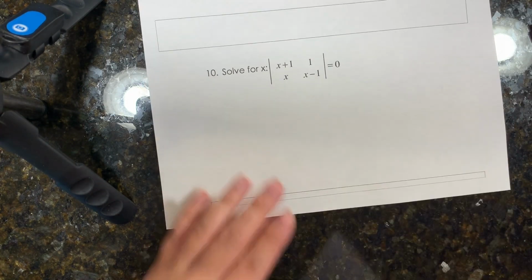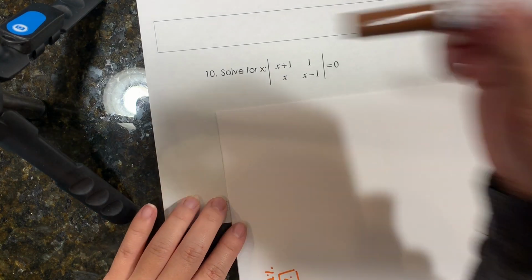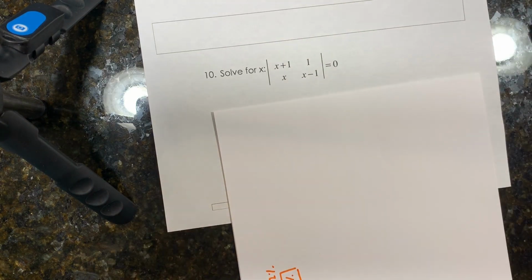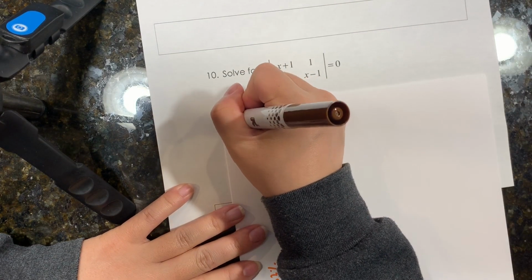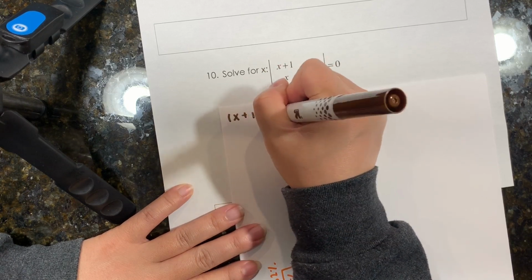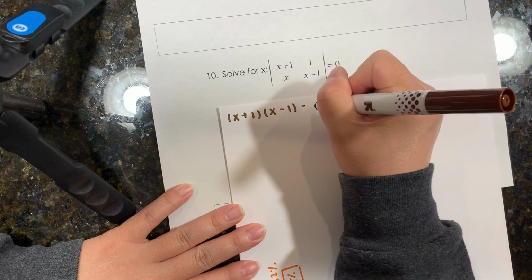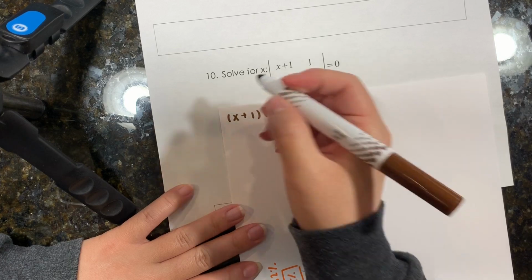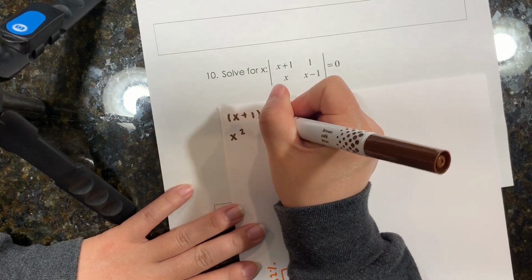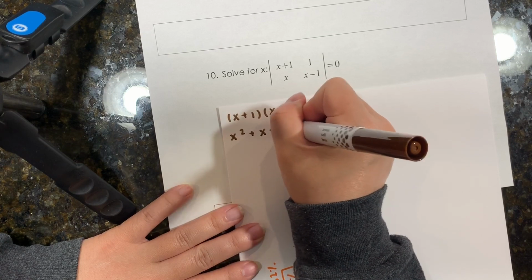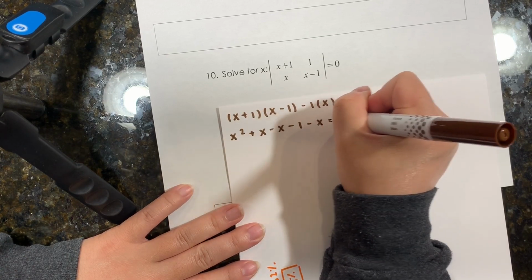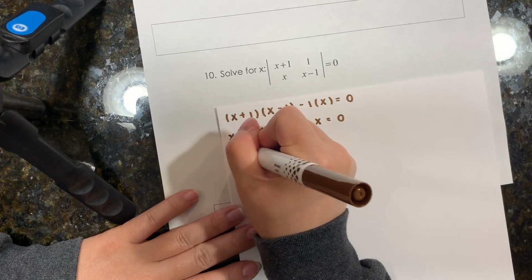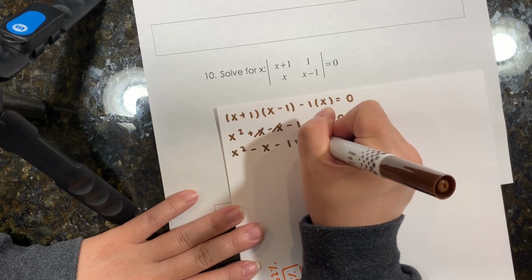Now the last one we're going to look at is our matrix. Remember, you start in the top left, multiply by bottom right, and then subtract top right times bottom left. So top left would be x plus 1 times bottom right, which would be x minus 1, minus 1 times x equals 0. If I multiply that out, I'm going to get x squared plus x minus 1 minus x equals 0. These two x's are going to cancel, so I get x squared minus x minus 1 equals 0.